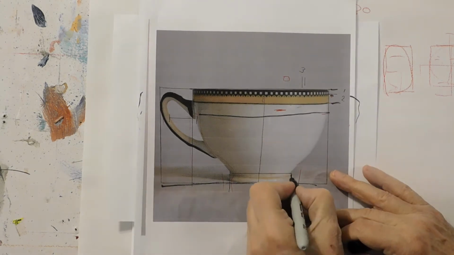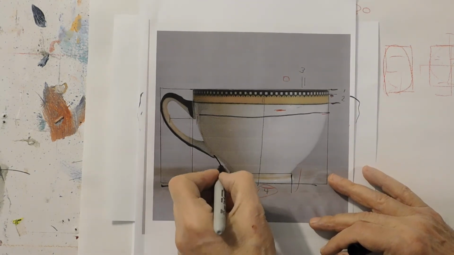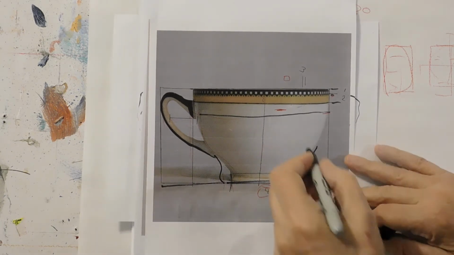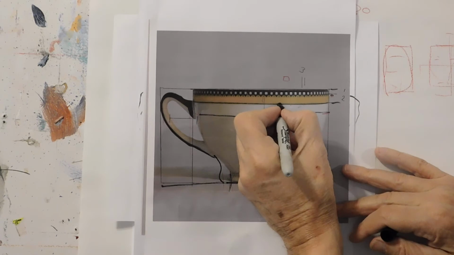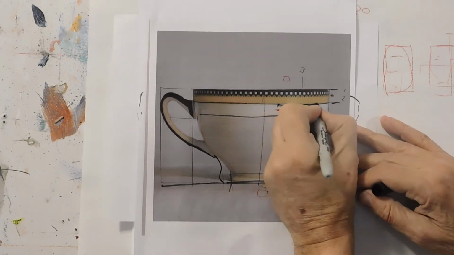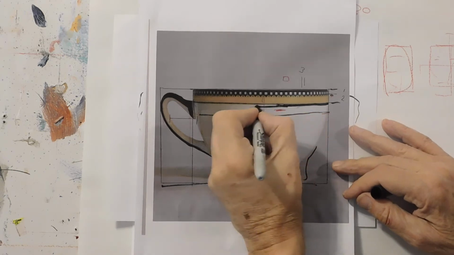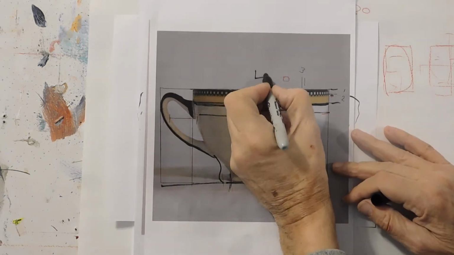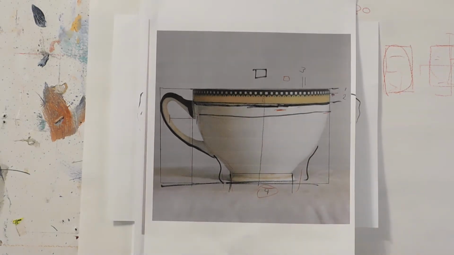How big is this? Could it be like this? That's a question of proportions. Even the thickness of that blue line. How would the cup look if that blue line were that big? The proportions of these little white dots could be different. All those are considerations of comparing one size to another.